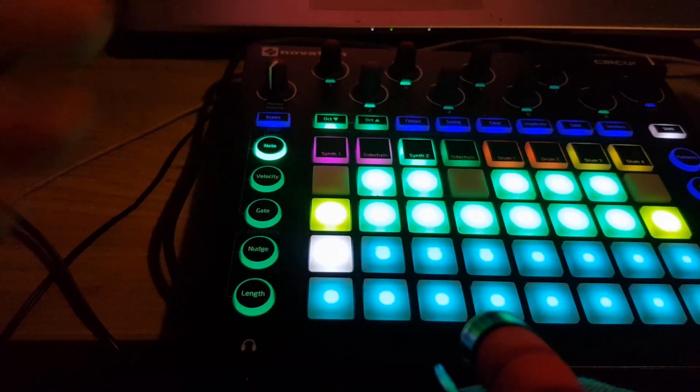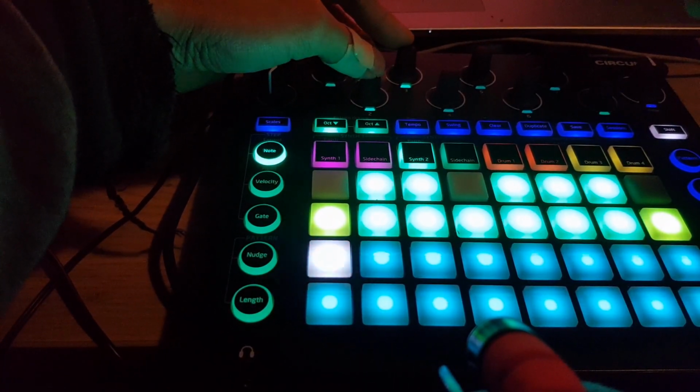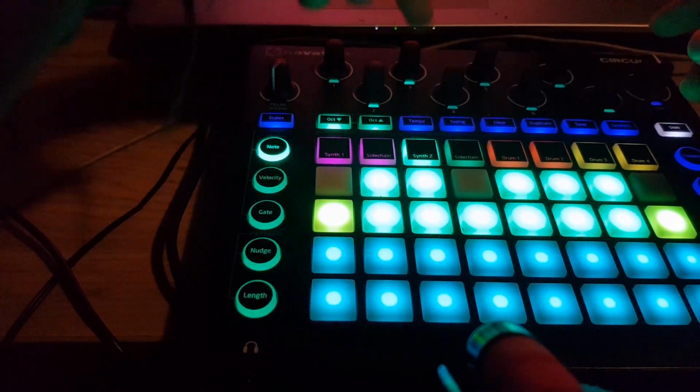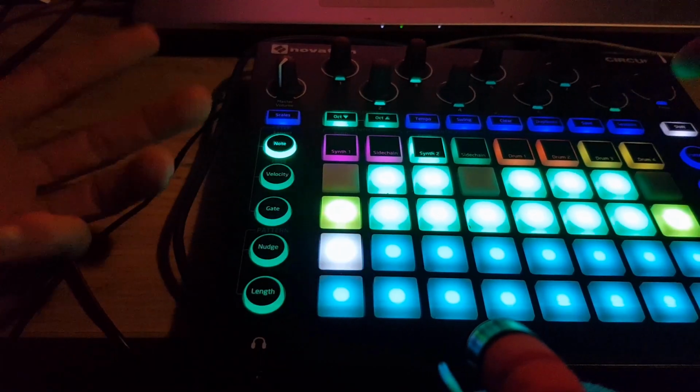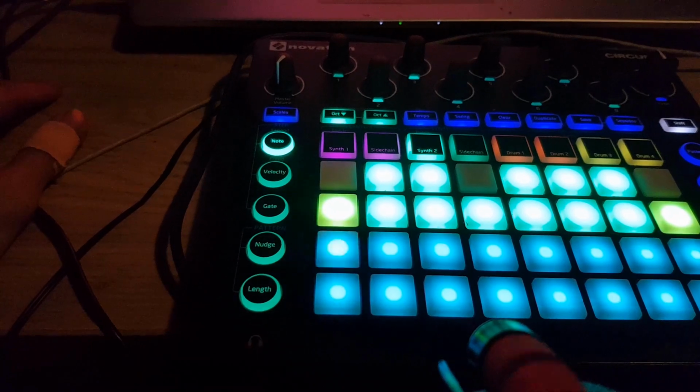And you can hook them up to your devices, and as far as I know, your software will always remember what channel it's hooked up to, so it should always be the same one if you go back to that project.